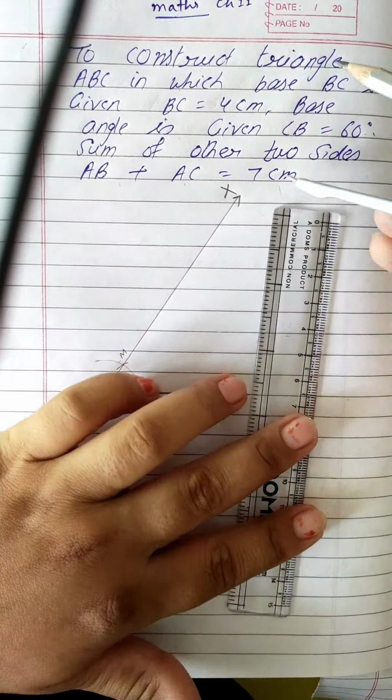Now next we are given this difference. So on this ray BX we have to mark an arc that will be 3.5 and name that point D. So how will we do it? Using the scale, measure 3.5 first of all. This is 3.5.